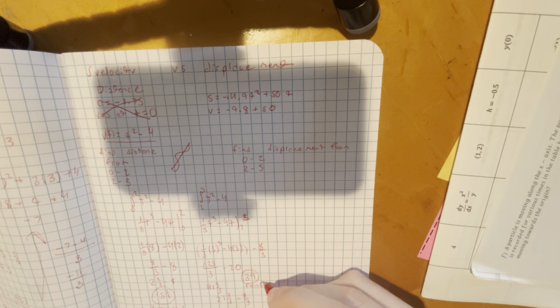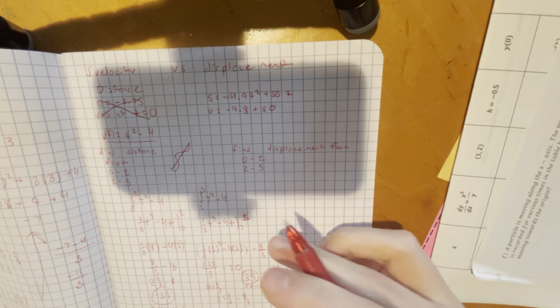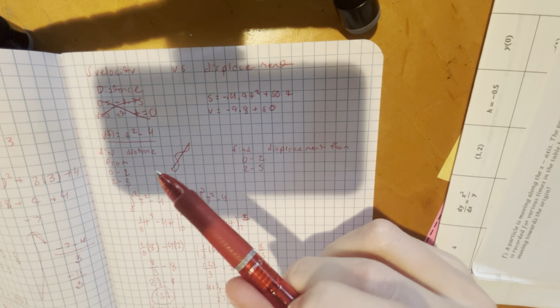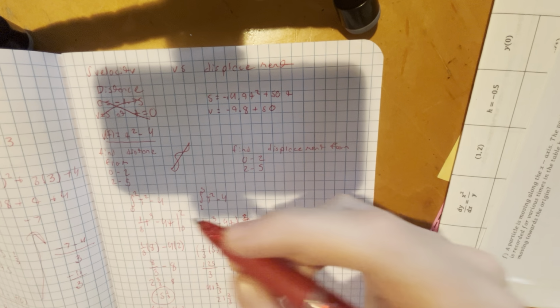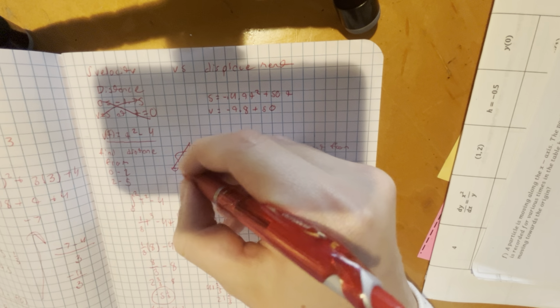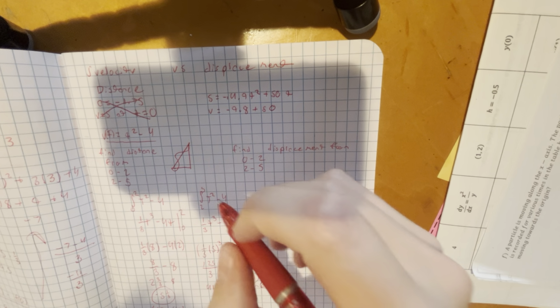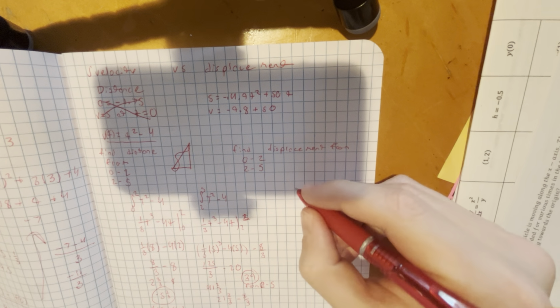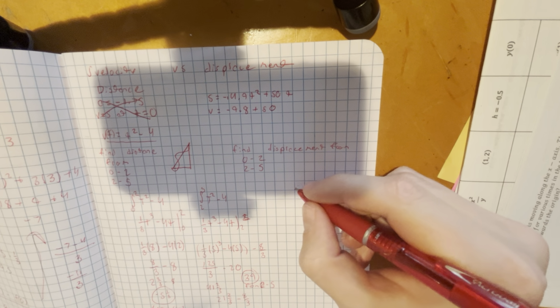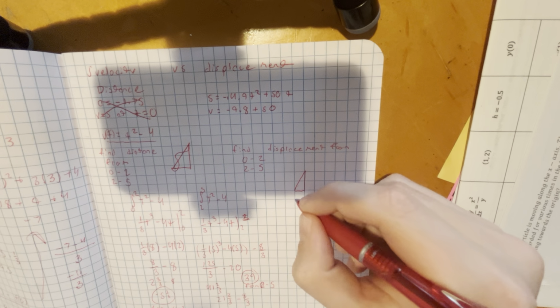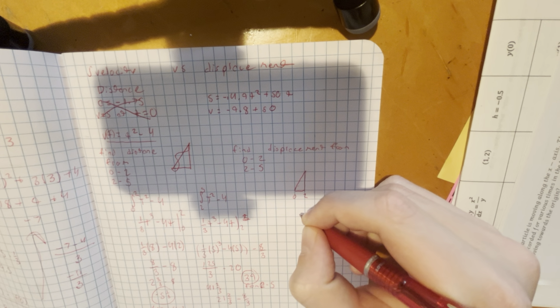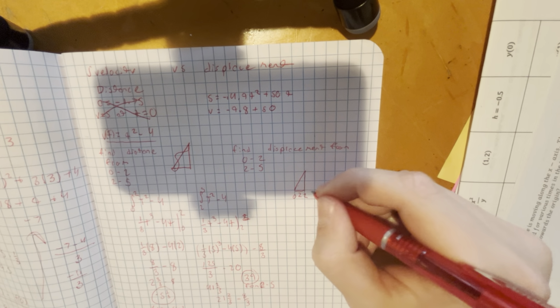From 2 to 5. And to find the displacement, we're going to use the same equation. But for displacement, all we have to do is basically Pythagorean's theorem. So we're going to make triangles for both of these. It's going from 0 to 2, so the bottom is going to be 2.